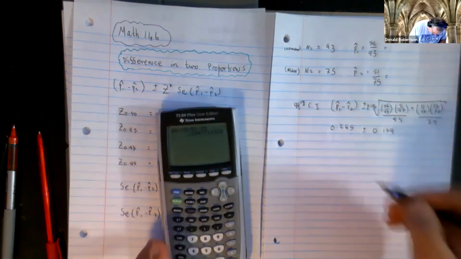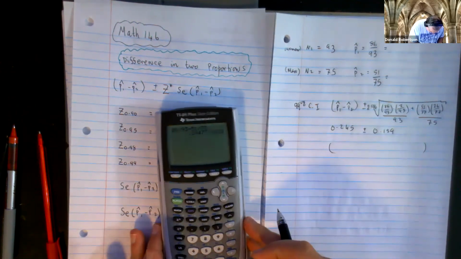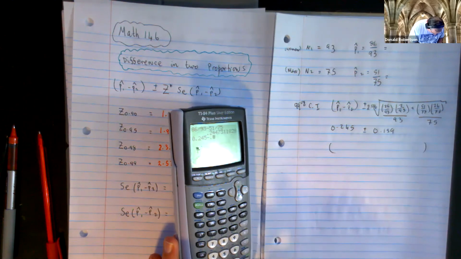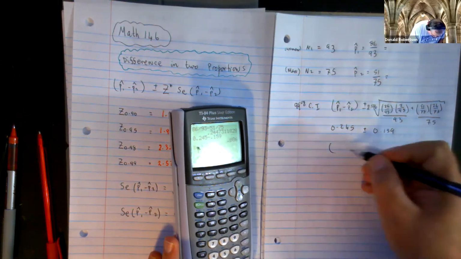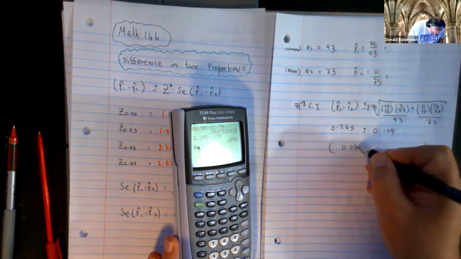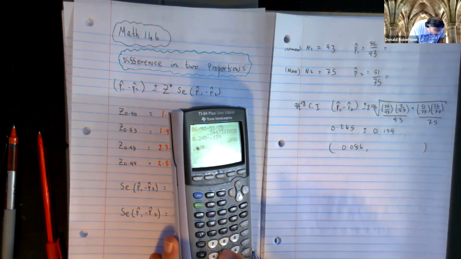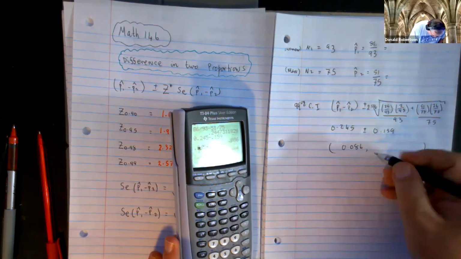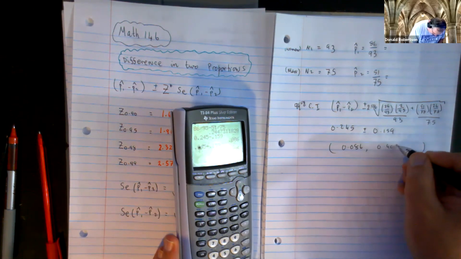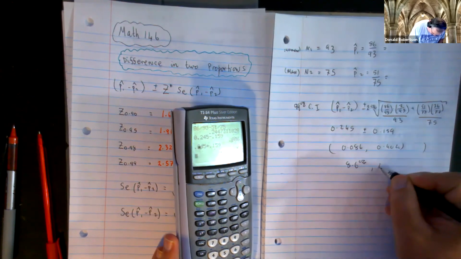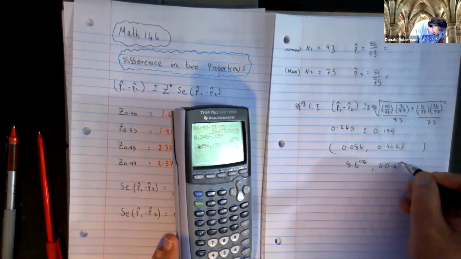And we should be able to get around it from now. 0.245, take away the margin of error, which is 0.086, and then add the margin of error. And we got 0.404. So somewhere between 8.6 and 40.4%.